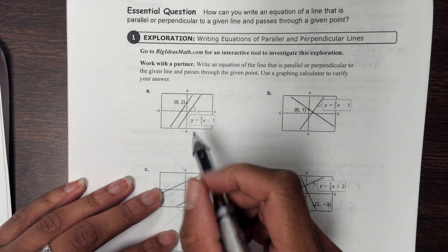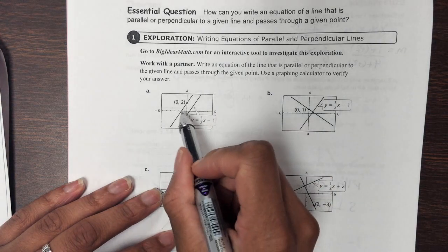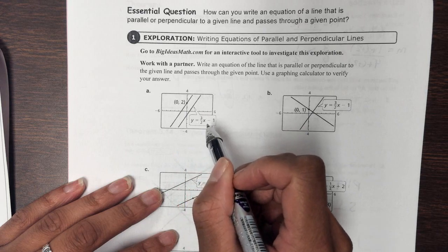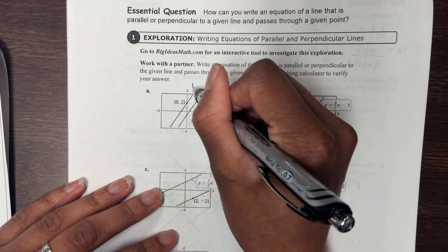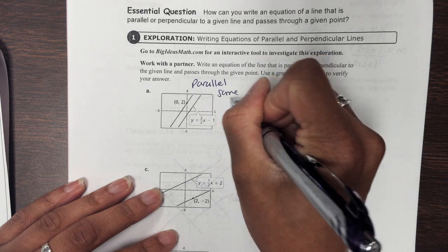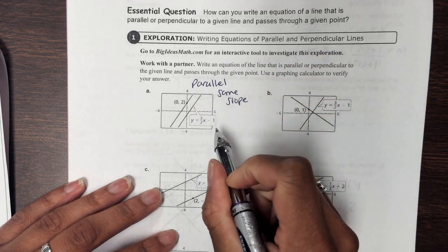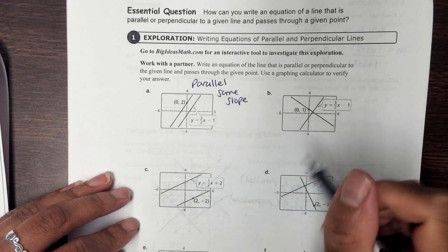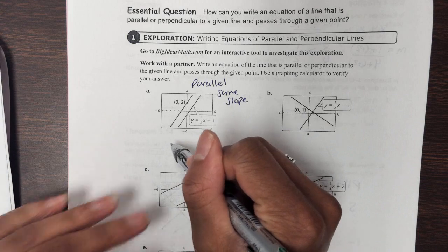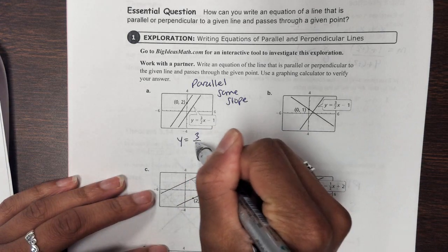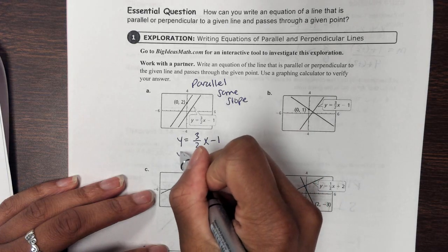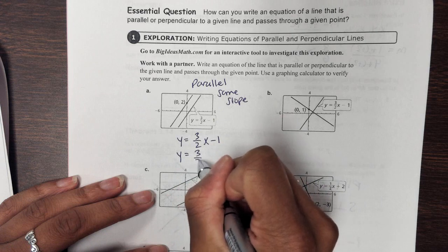For A, my point is (0, 2), and I have a line that says y equals 3/2 x minus 1. These are parallel lines, and parallel lines have the same slope. This should make it a little easier. I would go through the parallel lines first, then I'll go over the perpendicular lines. So I know for a fact that I have y equals 3/2 x minus 1, and my other line has to be y equals 3/2 x.